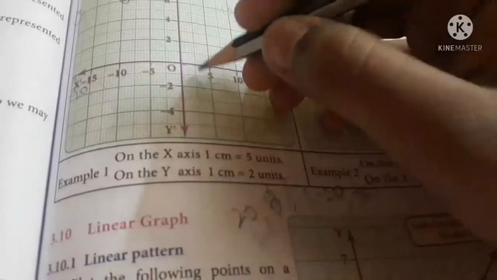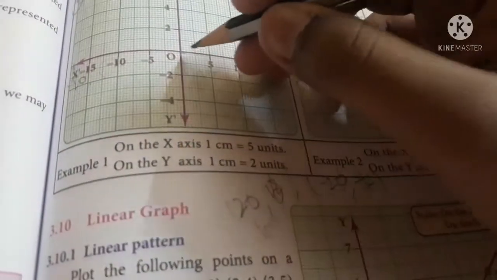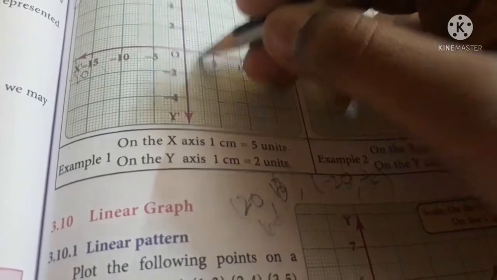Always you should remember one thing. If you take this side as 1 unit equal to 5 centimeter, then this side of the x-axis also should be 1 centimeter equal to 5 units. You cannot take 5, 10, 15 here and 10, 20, 30 here. X-axis means only one common unit should be there. Y-axis means only one common unit should be there.